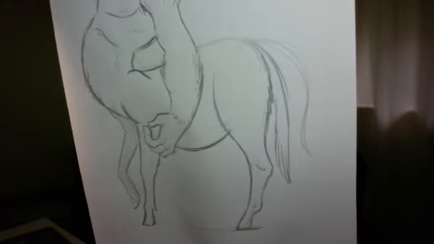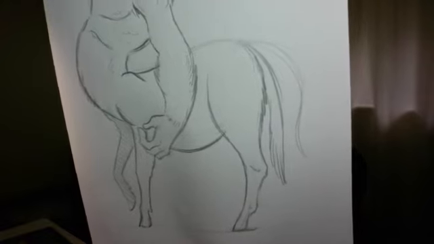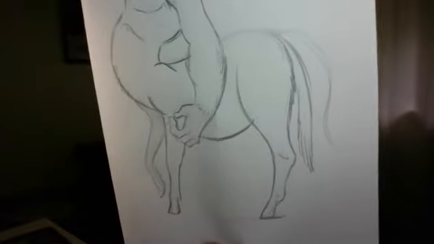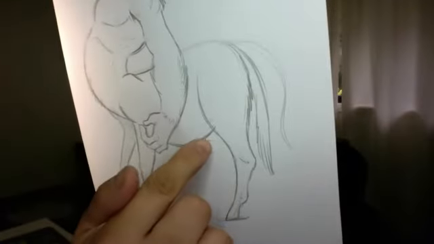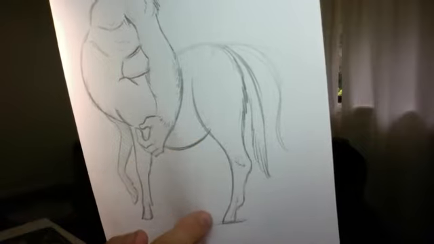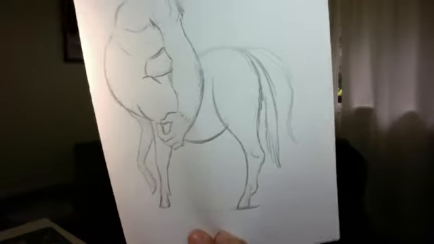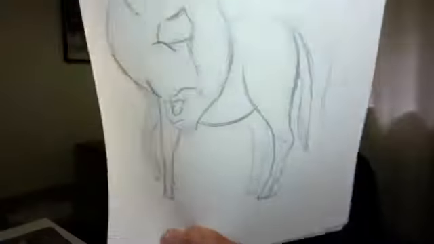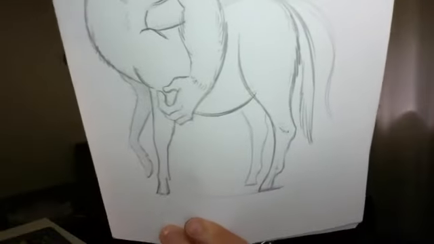So now we're going to draw in the other leg, the other back leg. I'm just going to copy this shape, but I'm going to draw it just over here and make it end a little higher. Just like that. And then I'll shade it in like this one.